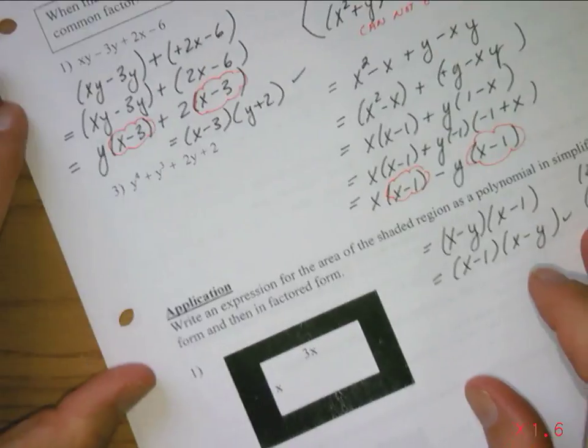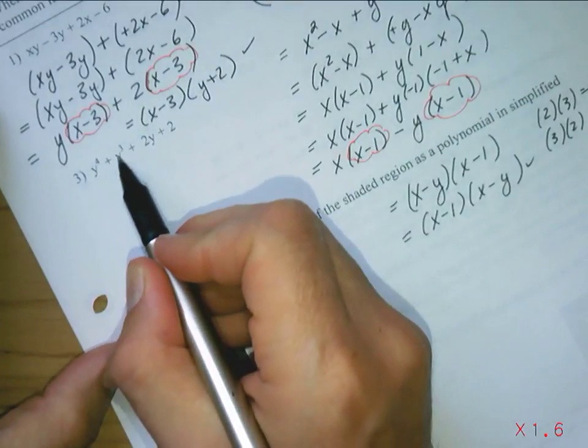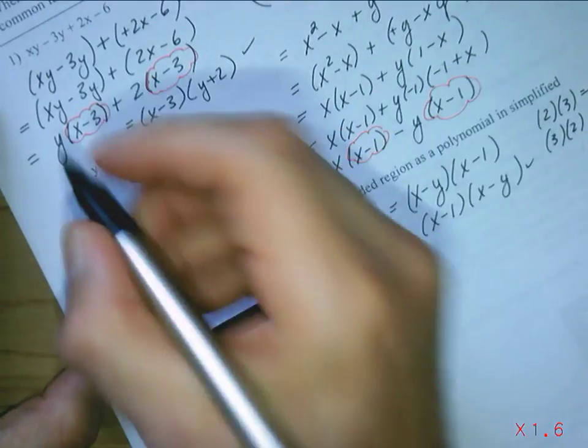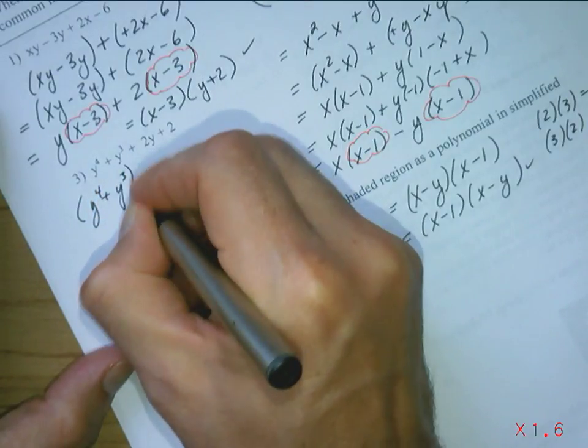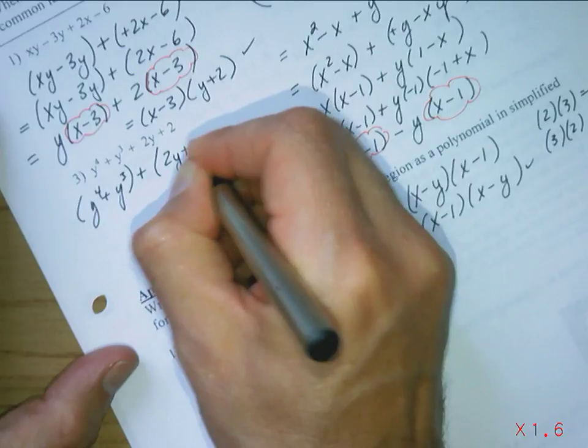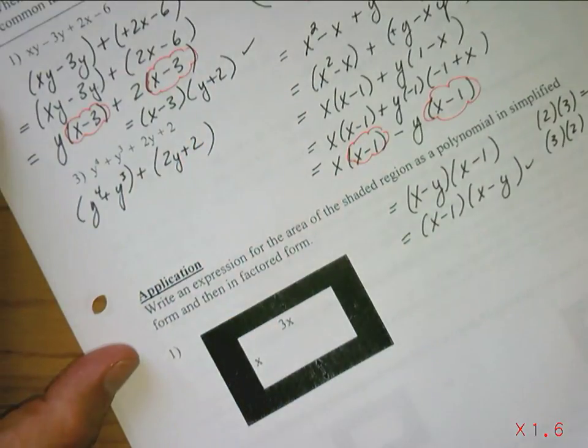Let's look at number 3. y to the 4, y to the 3, 2y, 2. So I want to group them so they all have something in common. Well, the two binomials anyway. Okay, you should be getting better at that now.